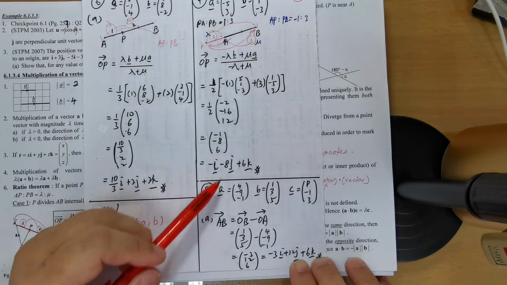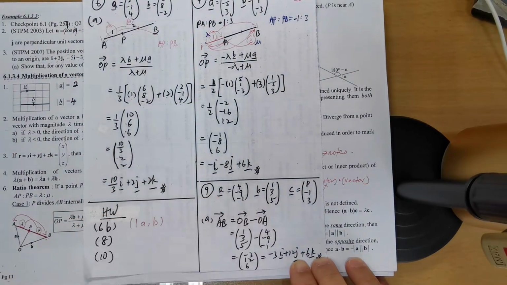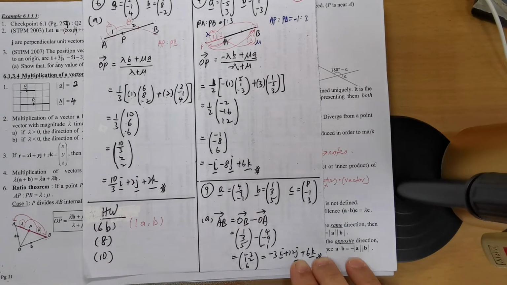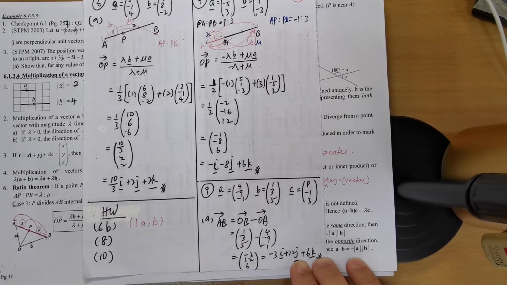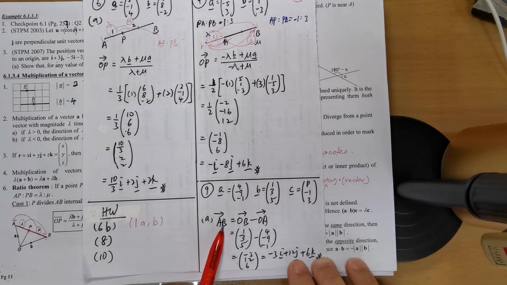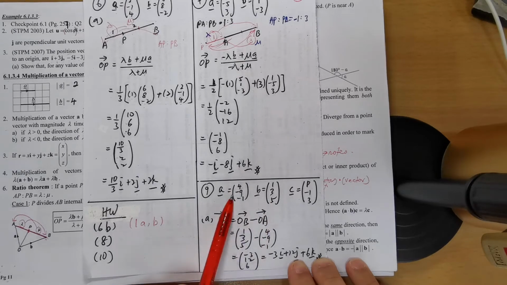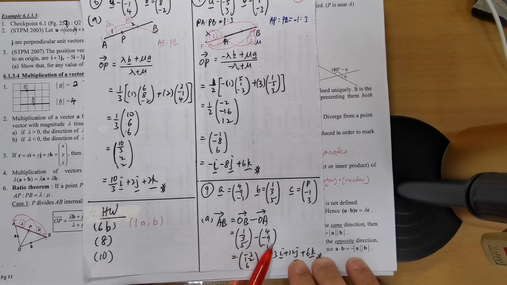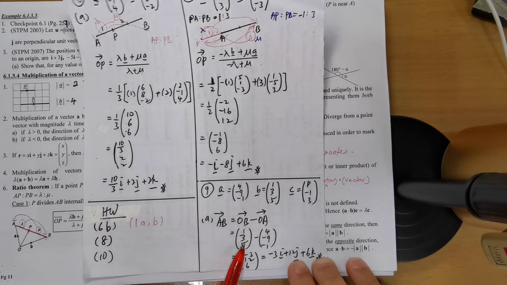Okay, question 9. You are given vectors A, B, C. Question 1: find the unit vector in the direction of AB. So of course I must have vector AB first. Use the position vector formula. Vector AB is OB minus OA. Remember class, please don't skip this step. Do it.